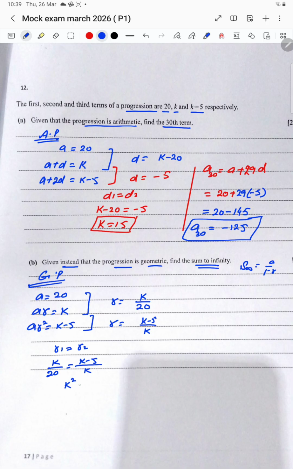Cross multiply: k squared is equal to 20k minus 100, so k squared minus 20k plus 100 equals 0. By factorising, k minus 10 and k minus 10, so that is the same.